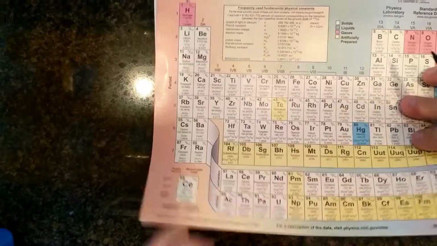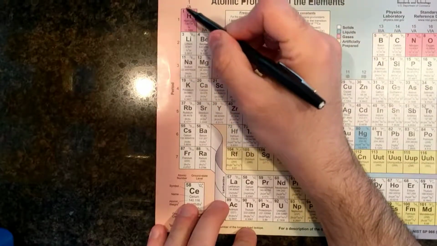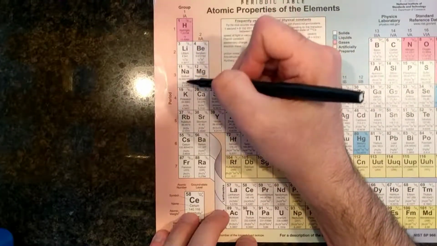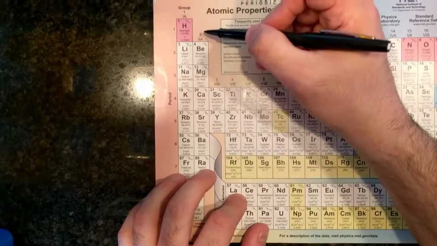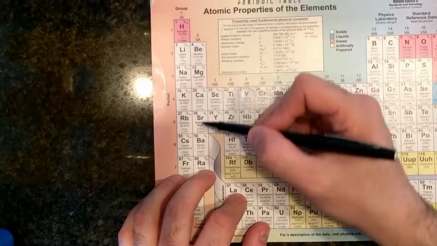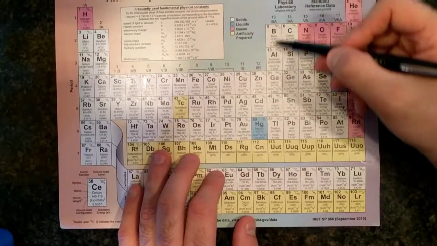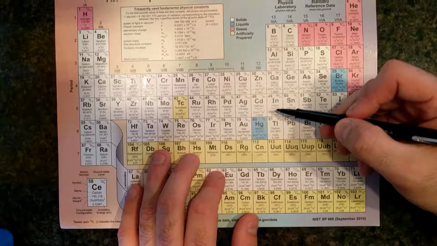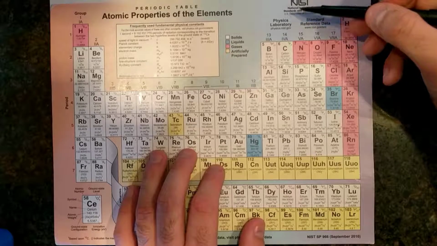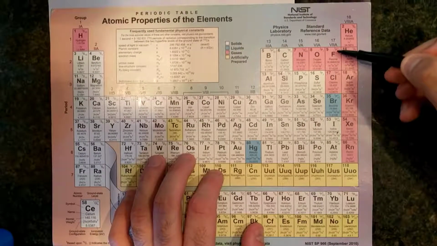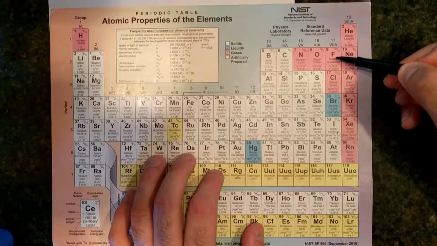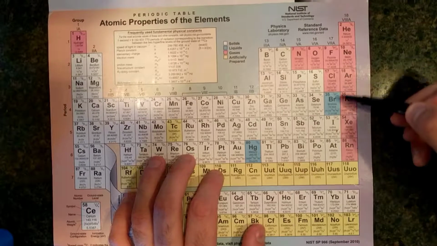And since sodium is Na and it's in group 1, elements tend to form positive charges. Don't forget, group 1 tends to form positive 1 charge. Group 2 tends to form positive 2. Group 3 tends to form positive 3. And then I'm going to skip over to group 7. Group 7 forms negative 1. So fluorine usually is -1 charge. Fluoride is F-1. Chlorine is Cl-1.